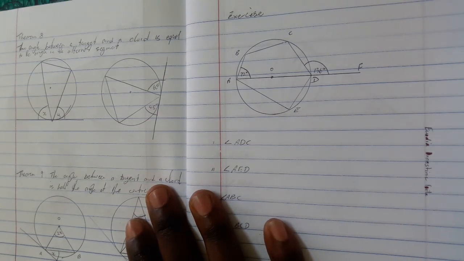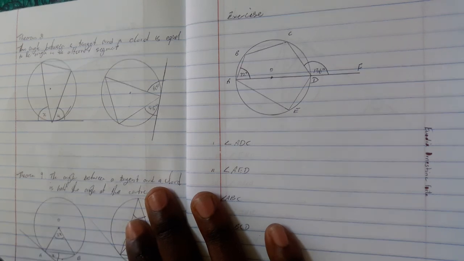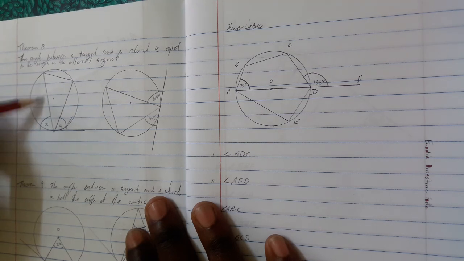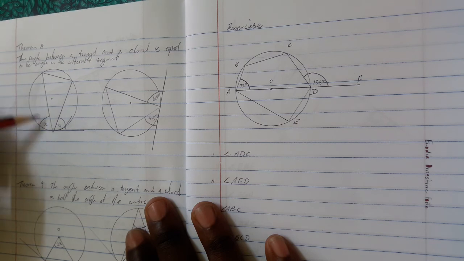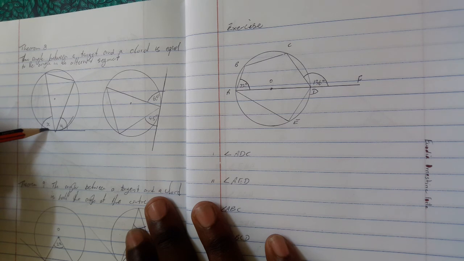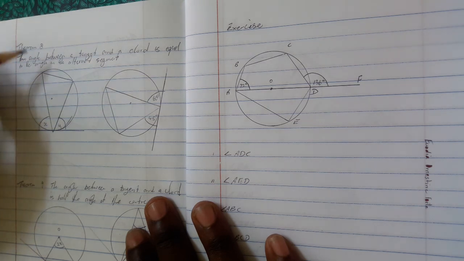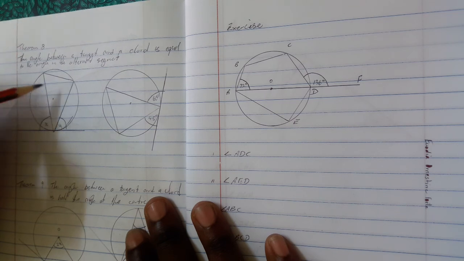Theorem 8 says that the angle between a tangent and a chord is equal to the angle in the alternate segment. Here we're talking about segment again. A segment is the area between a chord and the circumference. So this is a segment. This is one segment on this side. The angle between a tangent and a chord in this segment is called x. It must equal the angle in the alternate segment. The alternate segment is this other segment. This is one segment, minor. This is the major segment.